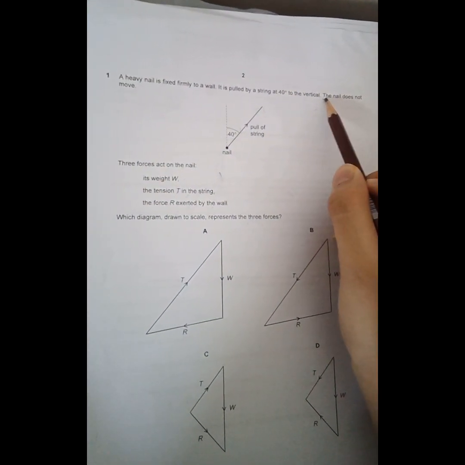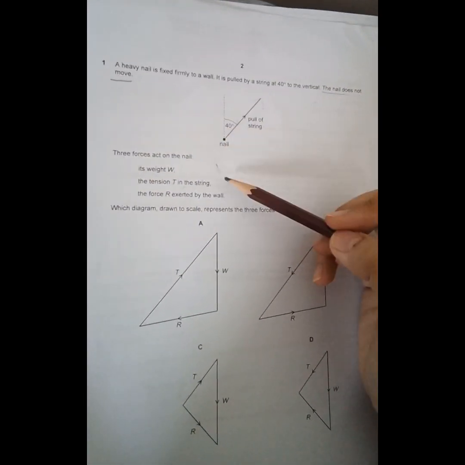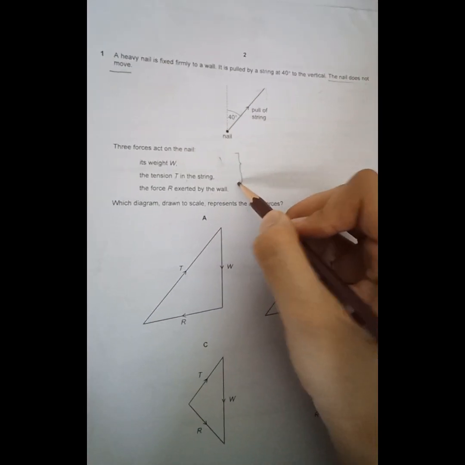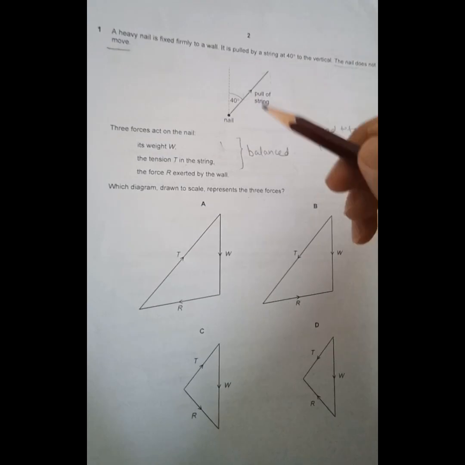Okay, so if you read the question again, you're going to see a very important sentence: the nail does not move. That means that these three forces acting are balanced. We know we have two methods. One is head to tail, and the other is the parallelogram method. So out of these four diagrams, the one which obeys one of these two laws will be the true representation of these three forces.